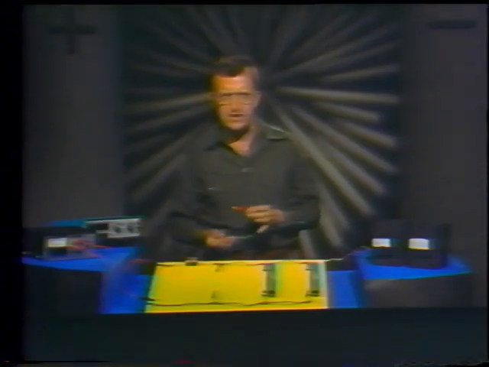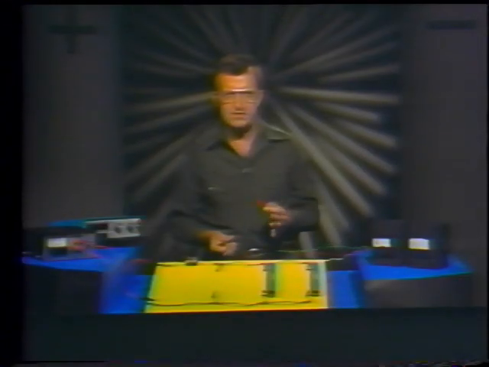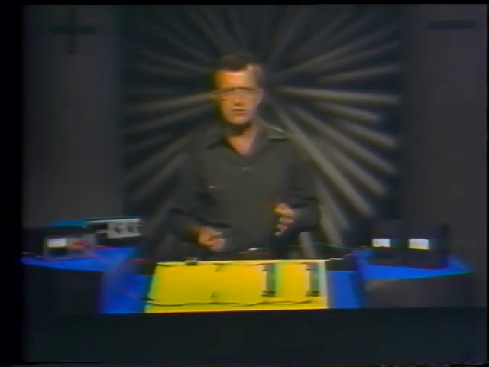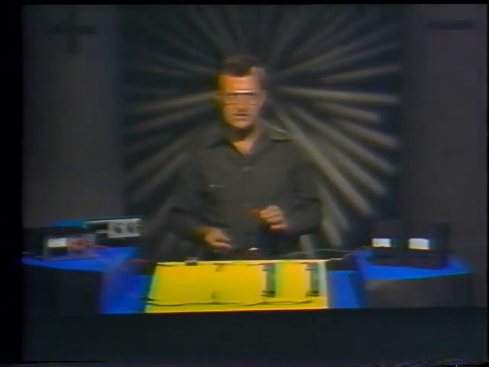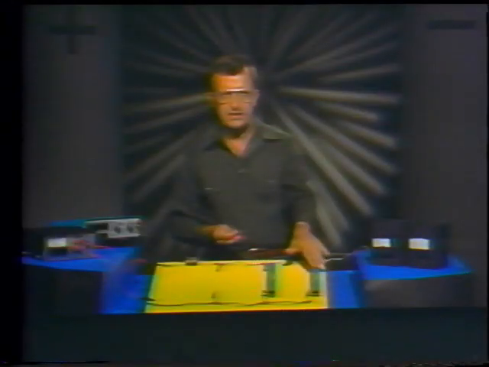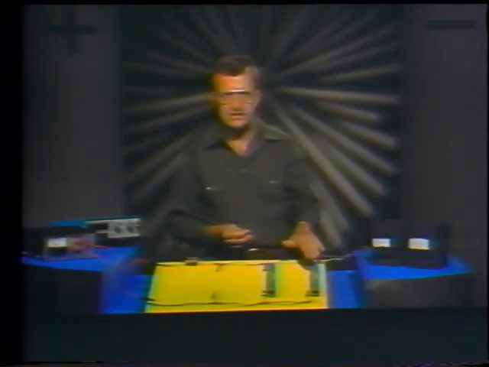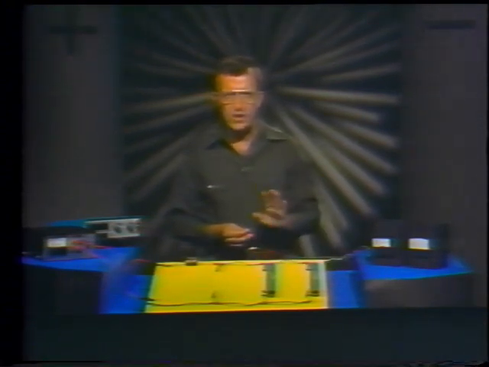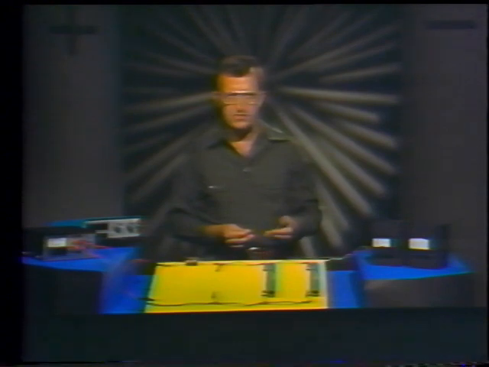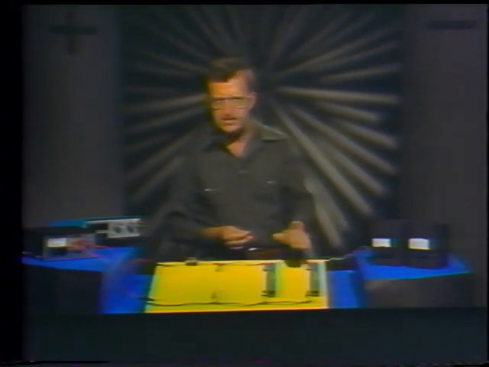Now let's figure out what the current should be and then take some measurements to see if we're right. We'll use Ohm's law. I equals E over R. But since we have two branches in our parallel circuit, we'll call the current in the first branch I1 and the current in the second branch I2. We only need one E because the voltage is the same across each branch. We'll call the two resistors R1 and R2.